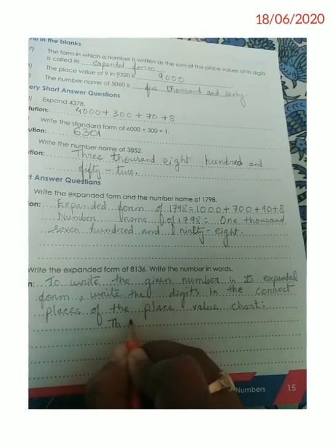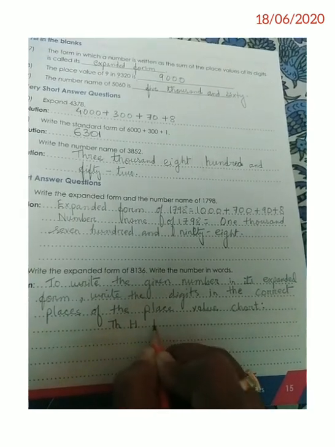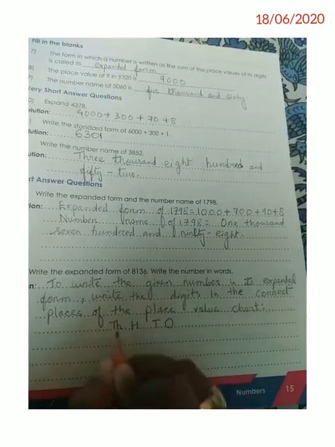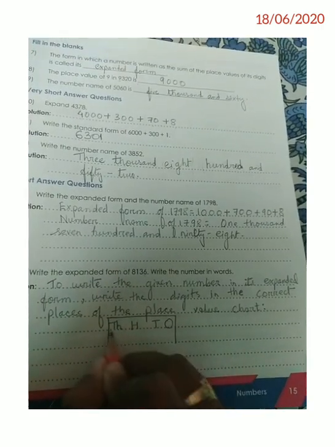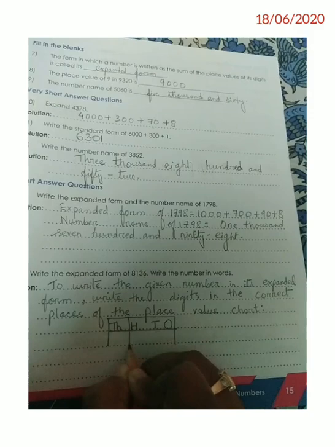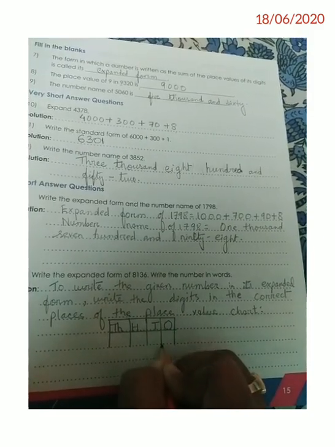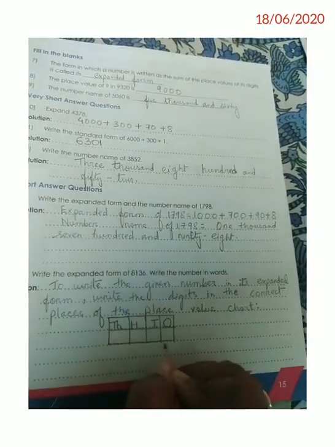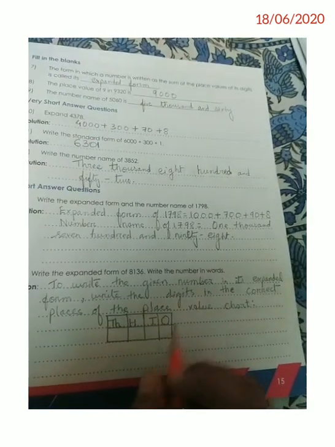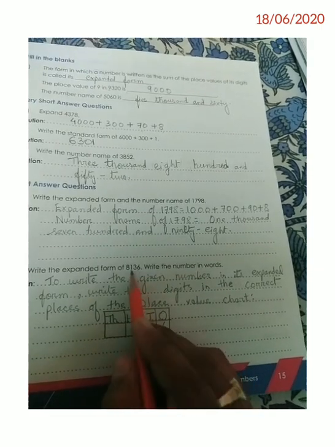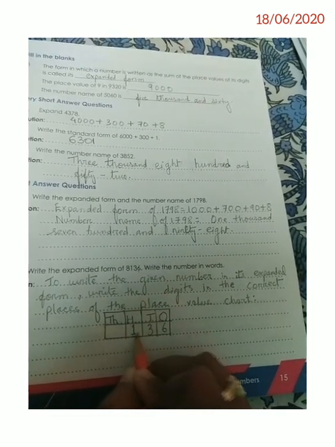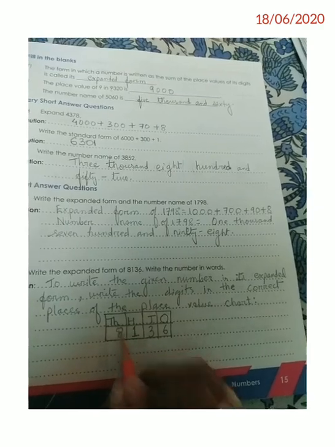We used to write as thousands, hundreds, tens and ones, isn't it? We used to write in the column format. Dear children, I am doing using freehand, okay, but you all use your scale. So dear children, look at the ones place. What is this? 6. So write down 6. In tens place we have to write 3. In hundreds place 1, and in thousands place 8, isn't it? Yes or no, dear children?